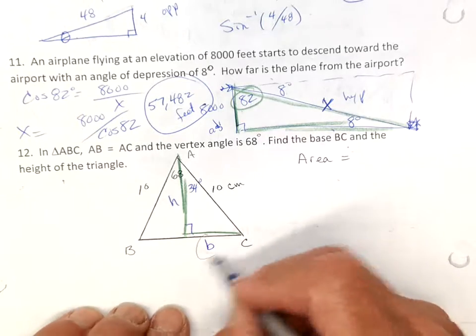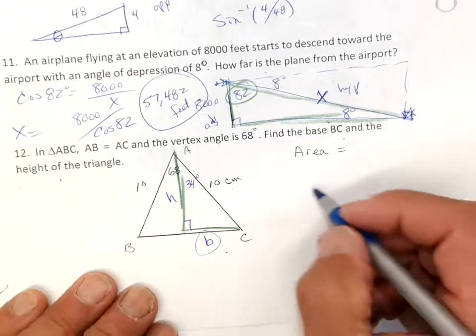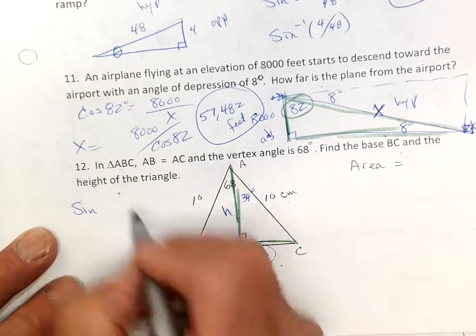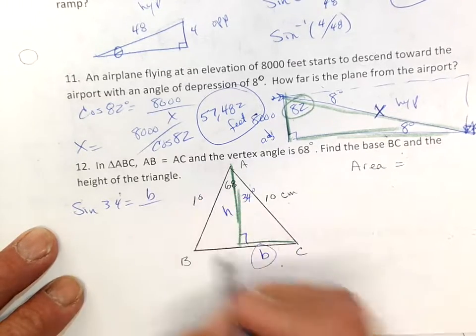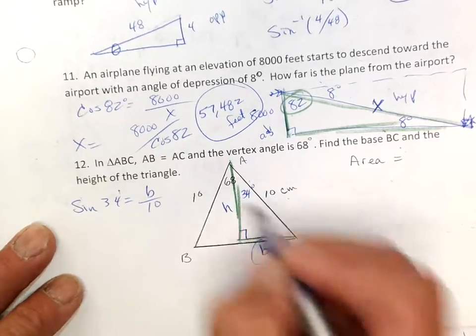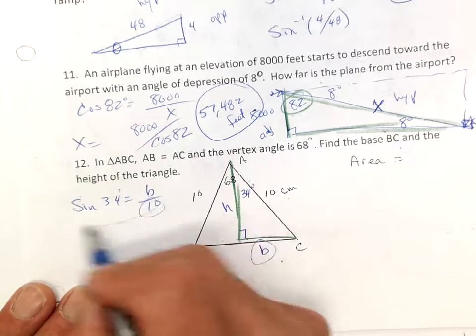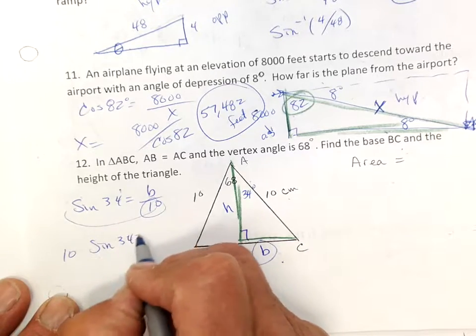Let's find the base. So we're going to use sine, opposite over hypotenuse. So to find the base, I'm going to go sine of 34 equals the opposite, which is b, over my hypotenuse, which is 10, right? Opposite over hypotenuse. Multiply by 10, bring that up. 10 sine of 34 is the b.